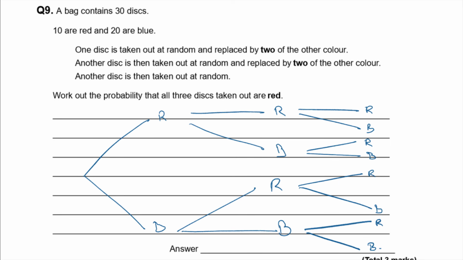Okay, right, so to start with, there are 30 discs and there were 10 red ones, so it's going to be 10 out of 30 and 20 out of 30 on the first selection, isn't it? Now, there's quite a lot to fill out here. I'm probably not going to bother doing all of it because I don't need to work out all of it. I just need to work out the probability that all 3 discs taken are red. So I'm going to concentrate on working just this route out really, because I can't really be bothered to do all that extra work. It's not going to get me any more credit.